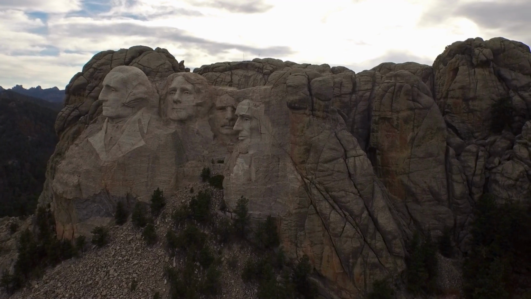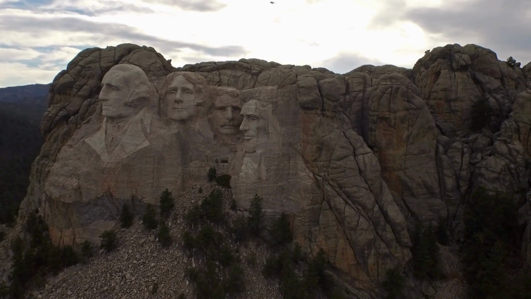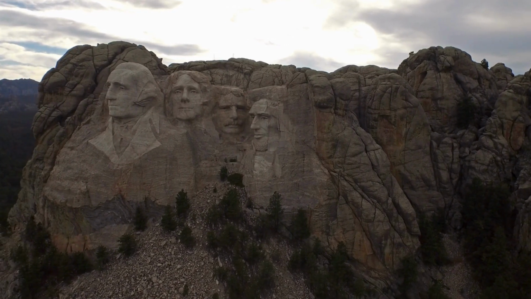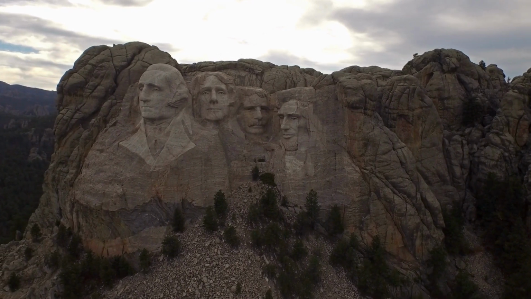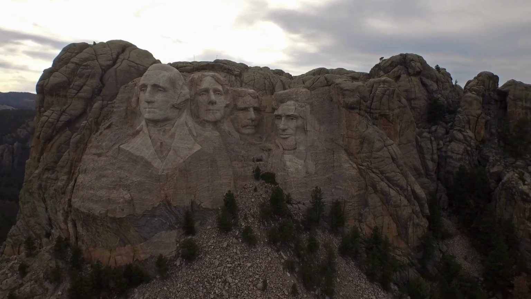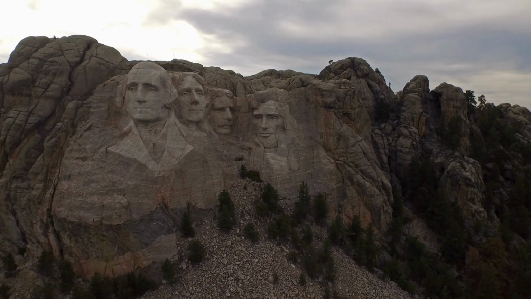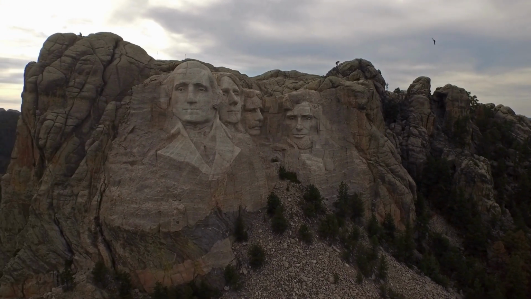Four presidents were chosen, each for a specific reason. George Washington, to represent the birth of the United States. He led the Revolutionary War and became the first president. Thomas Jefferson, for the growth of the nation, especially the Louisiana Purchase, which doubled U.S. territory. Abraham Lincoln, to symbolize unity and moral purpose.